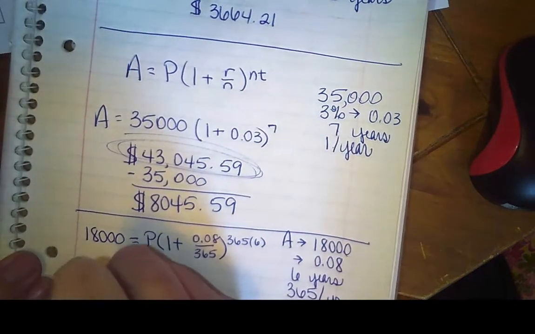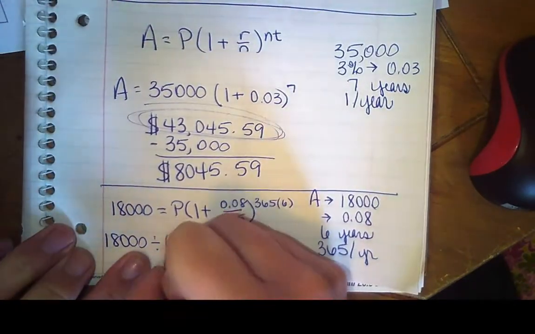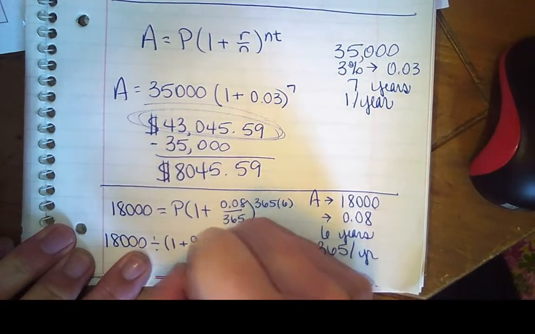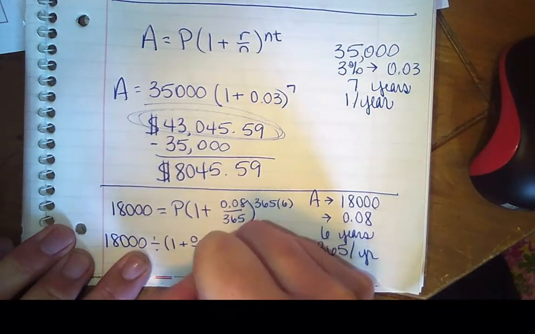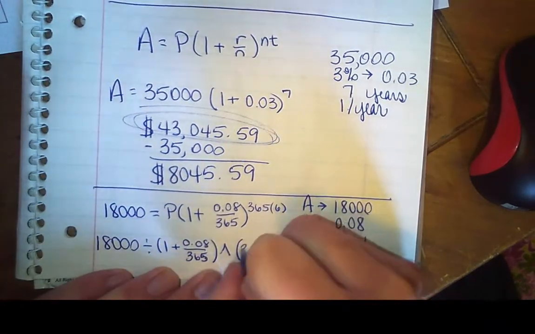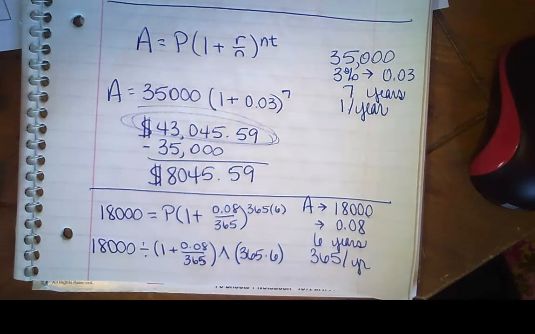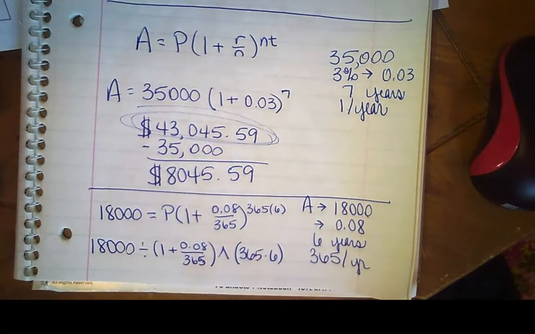So remember, in your calculator, you're going to do 18,000 divided by, and then we'll have 1 plus 0.08 over 365 raised to the, in parentheses, 365 times 6. Okay? So I have 18,000 divided by 1 plus 0.08 divided by 365 raised to the parentheses 365 times 6.